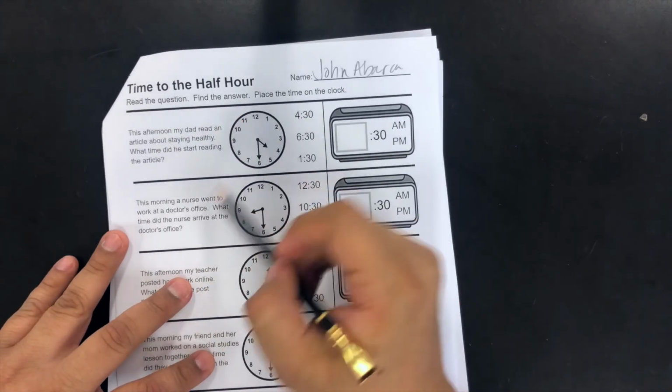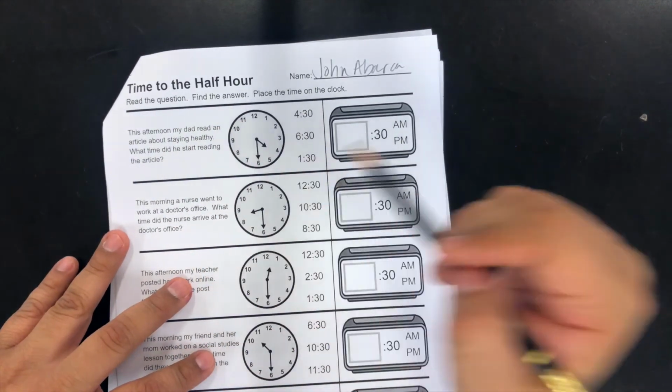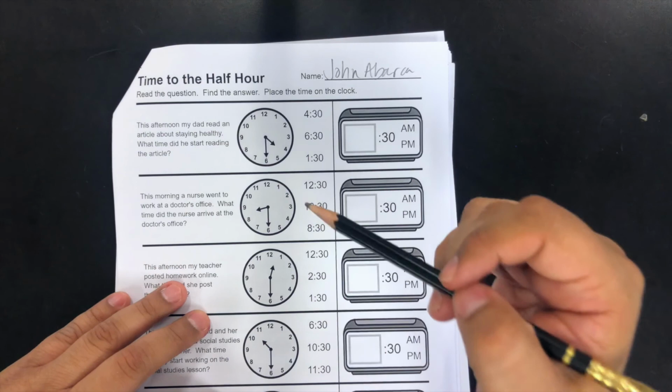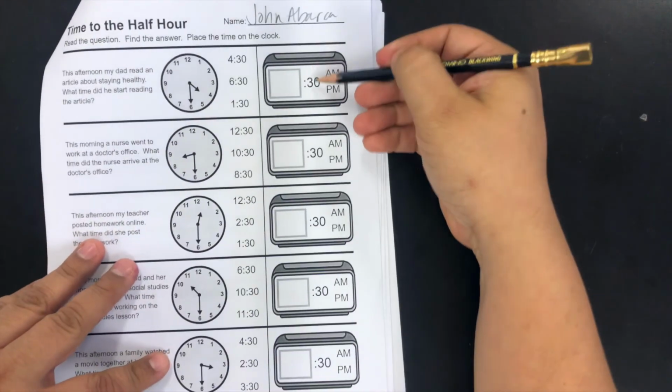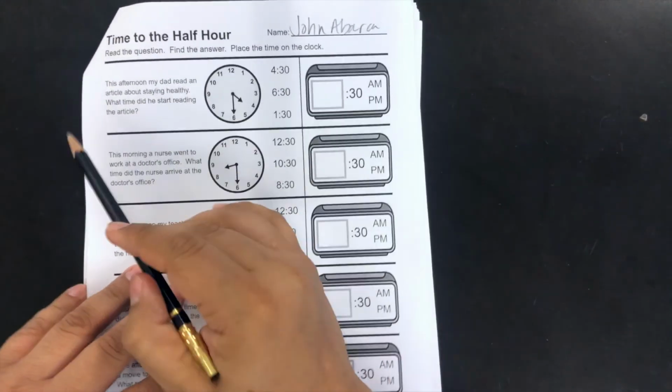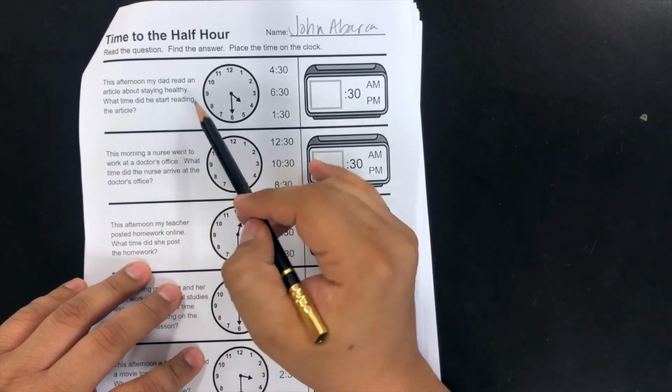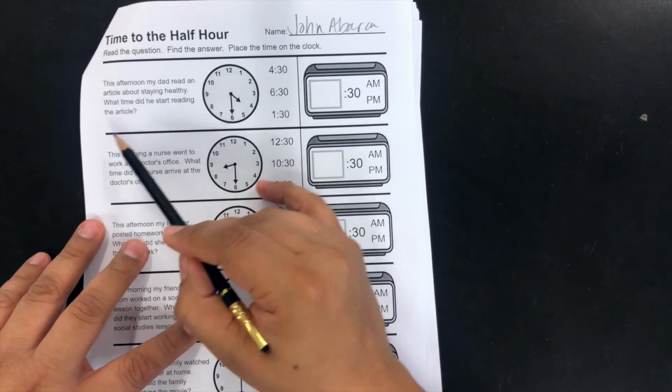Same thing, time to the half hour. Read the question, find the answer. Place the time on the clock. The second half are all going to end in 30. So this afternoon, my dad read an article about staying healthy. What time did he start reading the article?